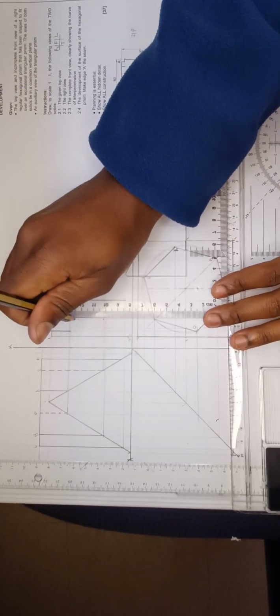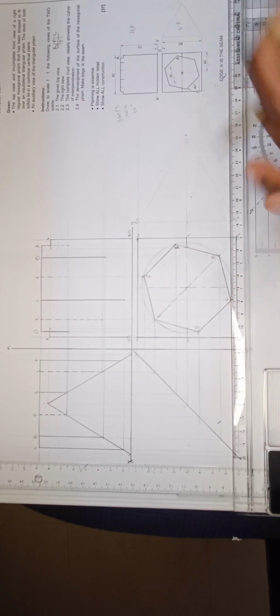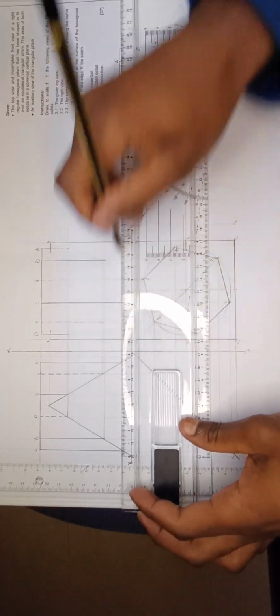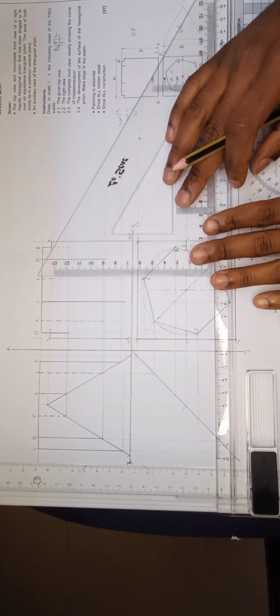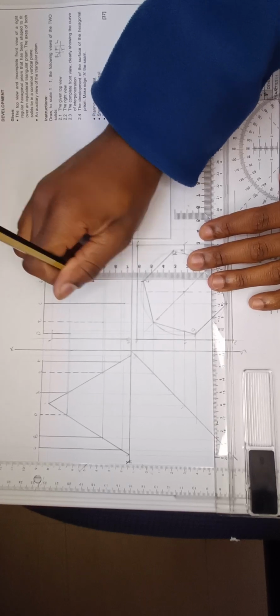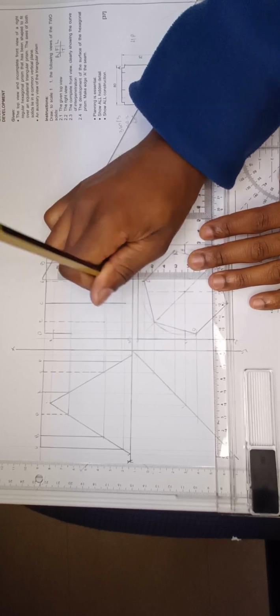Okay, and line E, because it's in hidden detail lines, we will need to complete those hidden detail lines until where E is interpenetrating. Then also line F on our right view is interpenetrating until here. And then on this one, because F is in hidden detail, you need to complete those hidden detail lines until where F is interpenetrating, which is here.